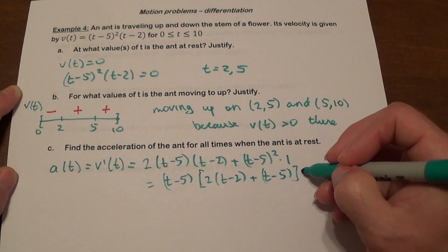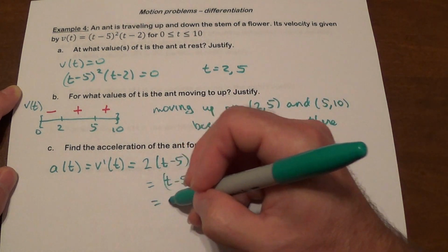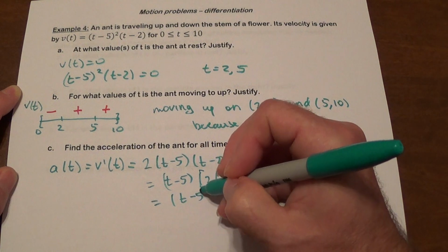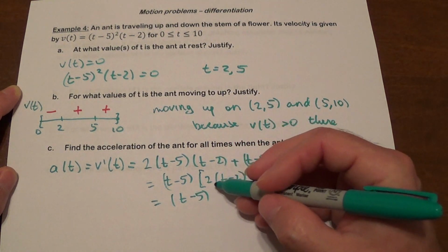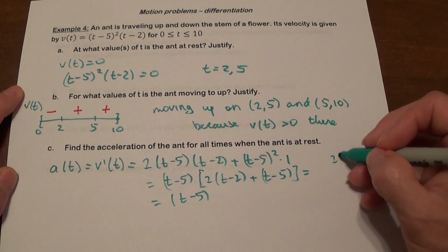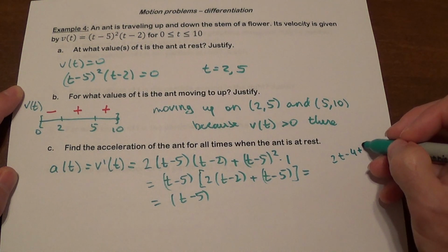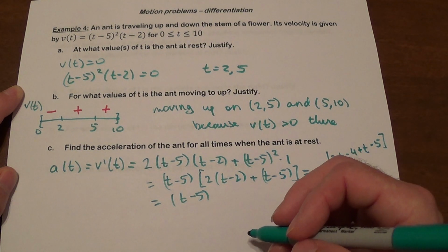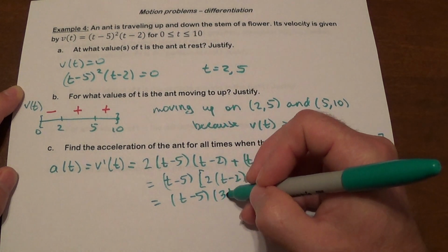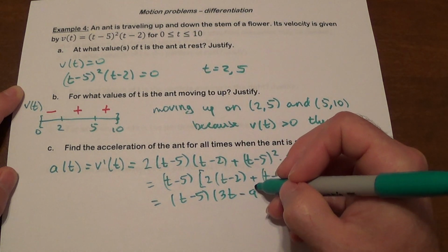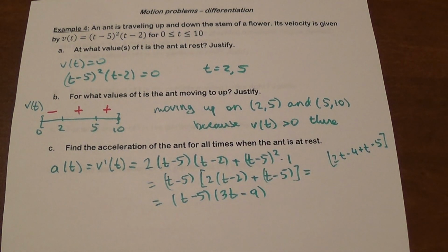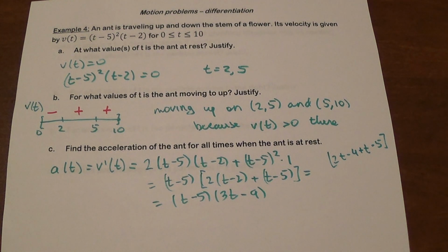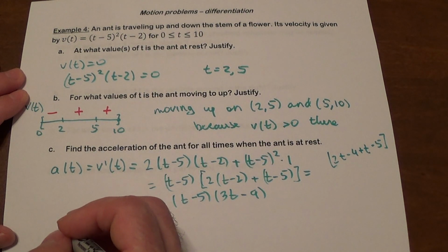There's a little bit of algebra involved here. If we simplify all that, t minus 5, here we have 2t minus 2, this is 2t minus 4 plus t minus 5, this is what we have in brackets, which means it's going to give us 3t minus 9. Okay, so this is our velocity function, acceleration function, and all we need to do now is plug in 2 and plug in 5, right?